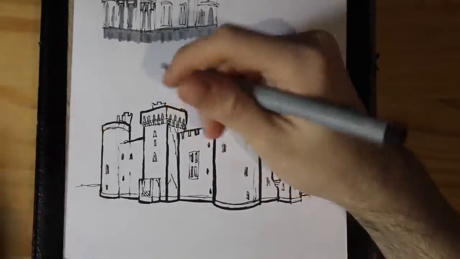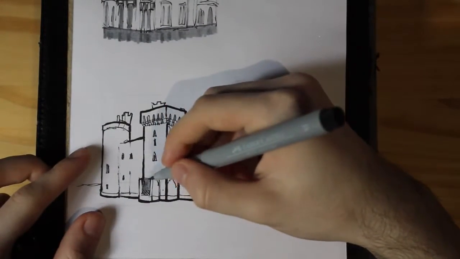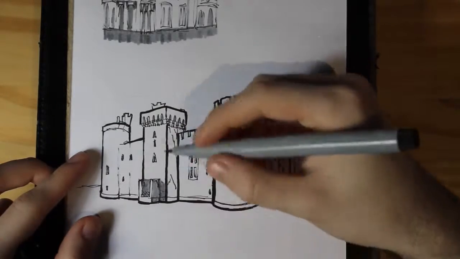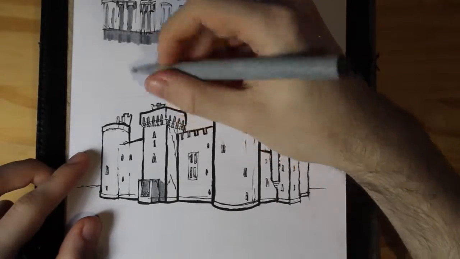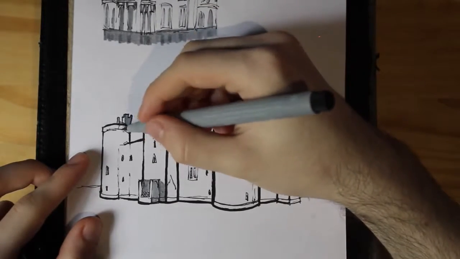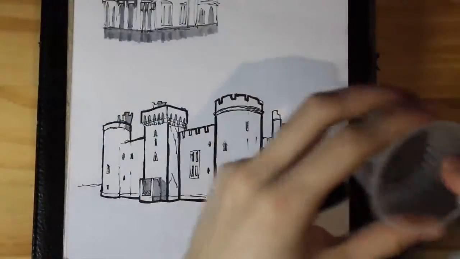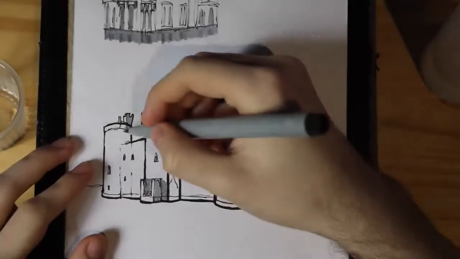Here I'm shading the little tiny windows because those were more in shadow. They weren't actually windows, they were like, I'm not sure what those are called. I'm not an expert in castle anatomy. And here I'm just shading a bit everywhere where I see some dark shadows.